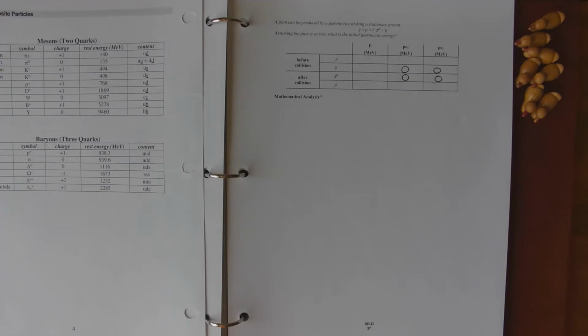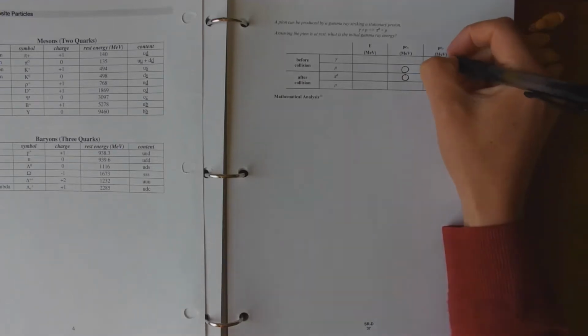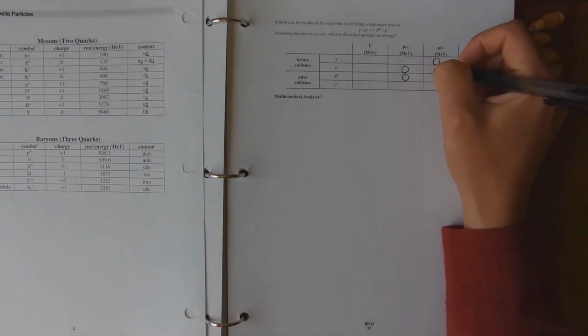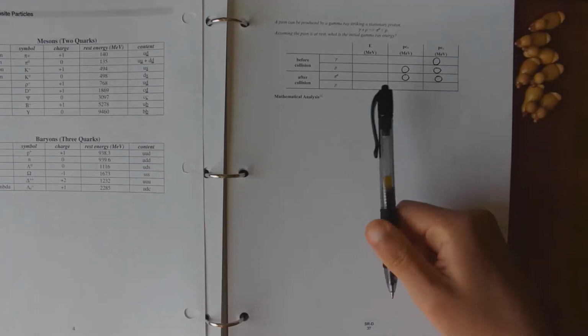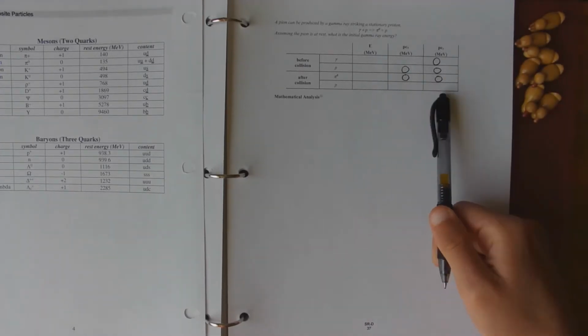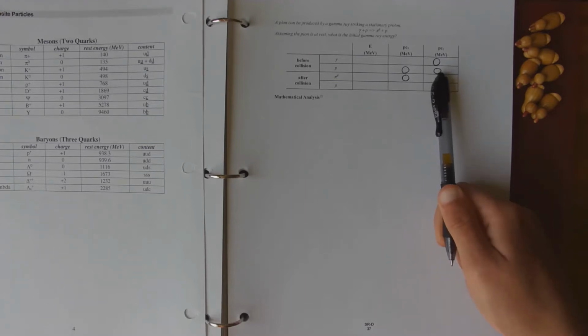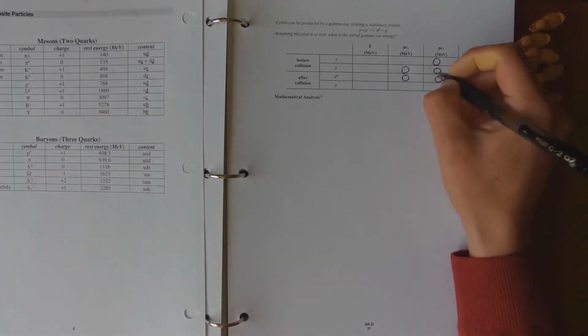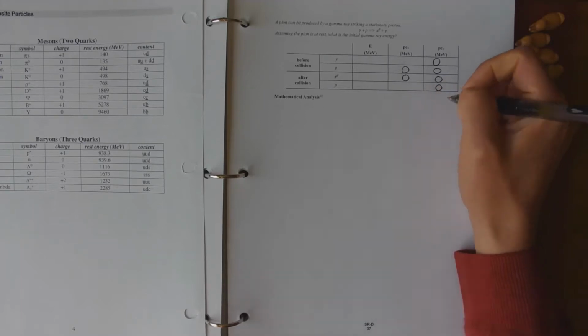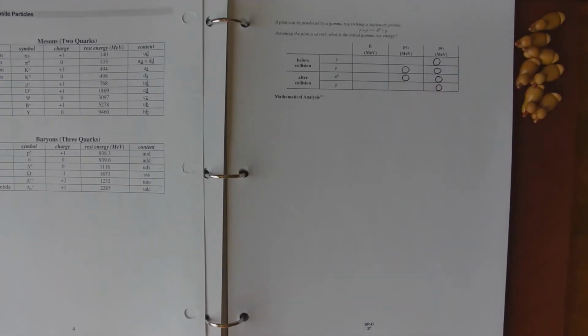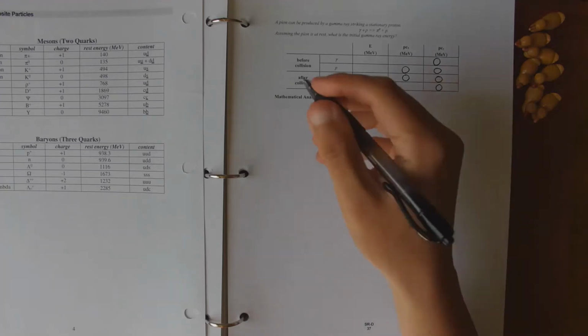And let us say that the gamma ray, which is a photon, is initially going in the x direction. That makes the y component of the momentum 0, which means that after the collision, the y component for the momentum of the proton must be 0, since the initial momentum in the y direction is 0. All right, so now we are going to look at before the collision.